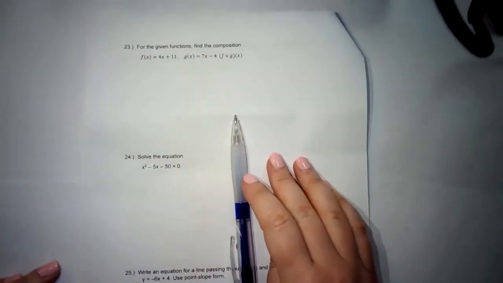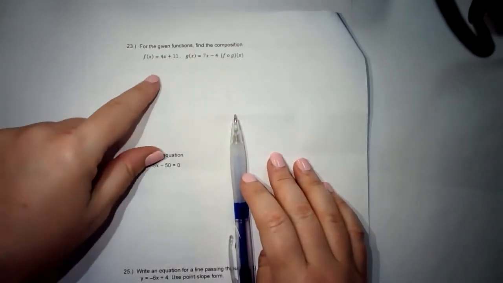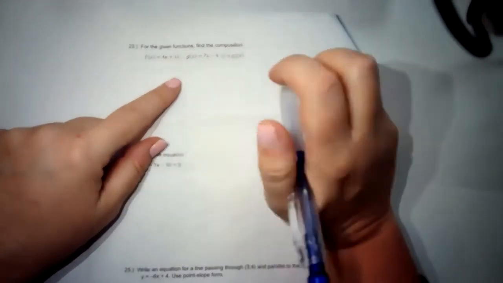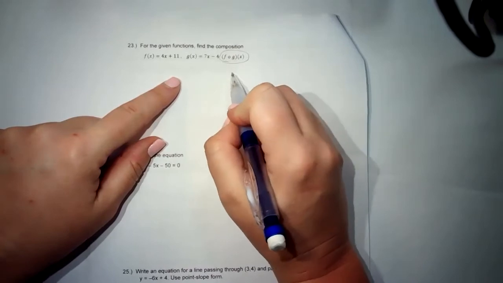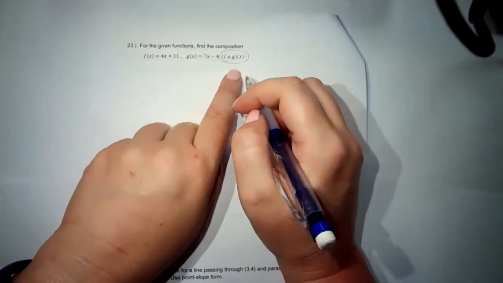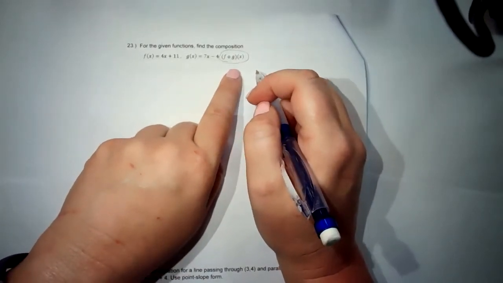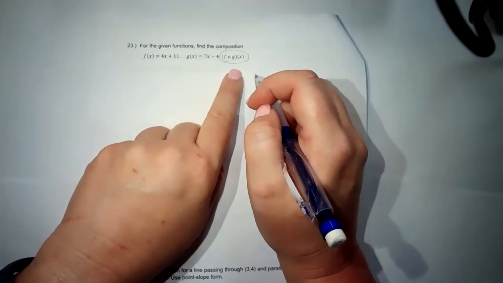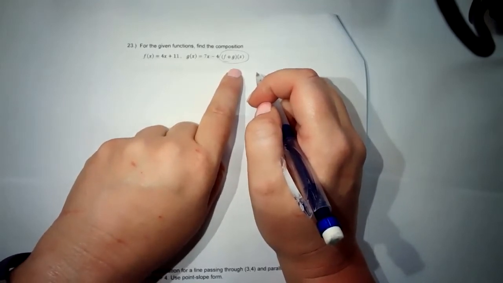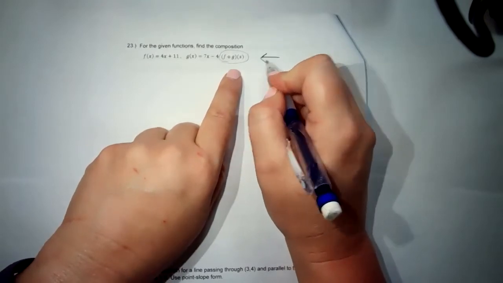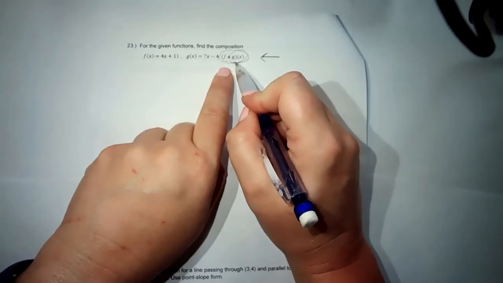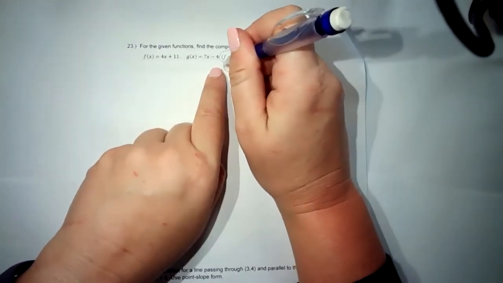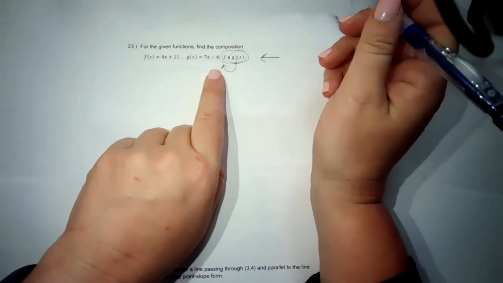Okay. All right, here we go. So 23, okay, for the given functions, find the composition. Okay, that's this. Remember, this is the only thing in the English or math language that you do not read from left to right. Which direction do we read this? Right to left. This means we're going to take g of x and put it where? F. Right on into F.